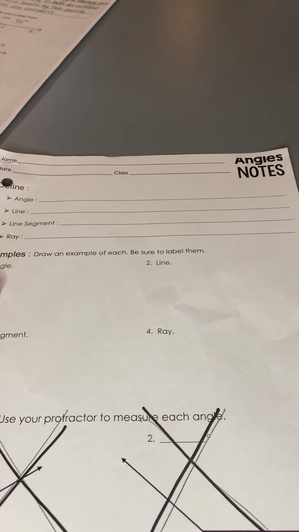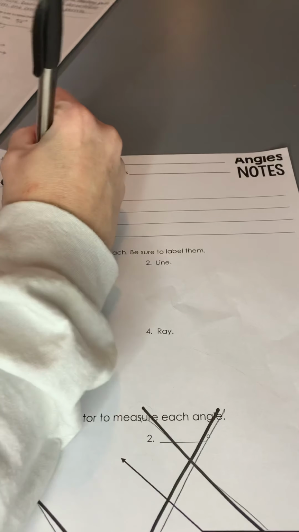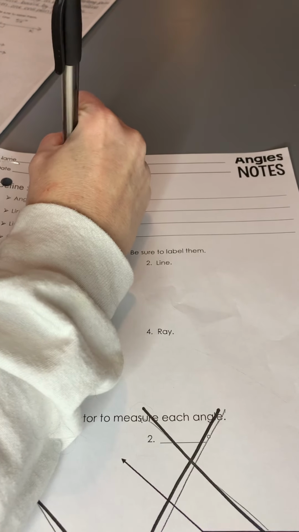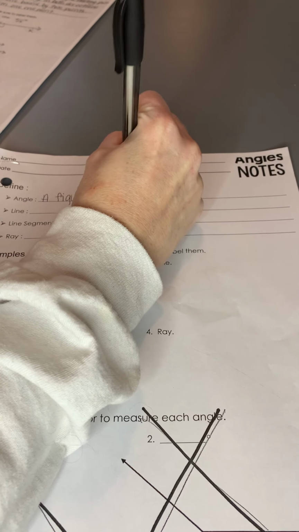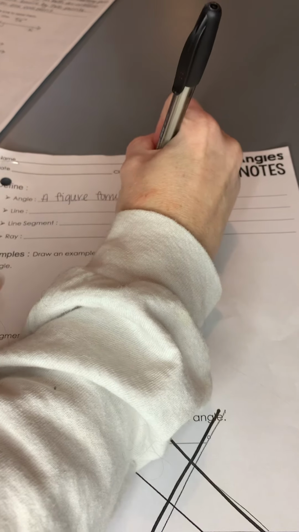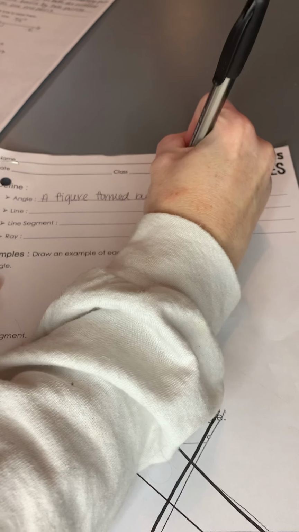So an angle is a figure formed by two rays, and they share a starting point.